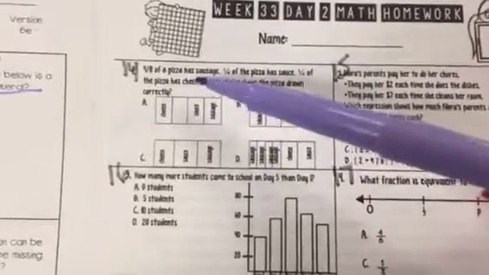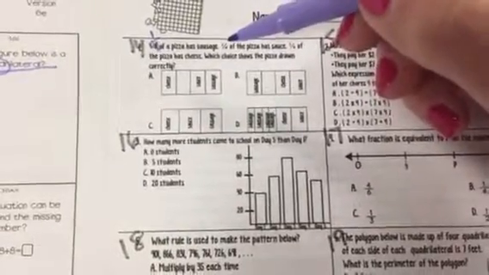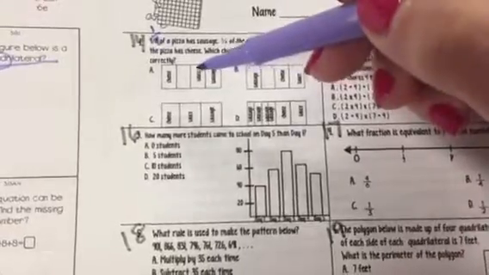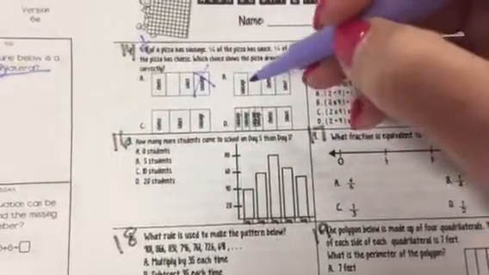All right, it says 4/8 of a pizza has sausage. So 4/8 is the same as half, right? So half of the pizza is sausage, a fourth of the pizza has sauce, and a fourth of it has cheese. What choice is drawn correctly? Well, this has a fourth sausage, a fourth sauce, a fourth cheese, and a fourth nothing. Well, I already know it's wrong because half of it has to be sausage. So I know A is wrong.